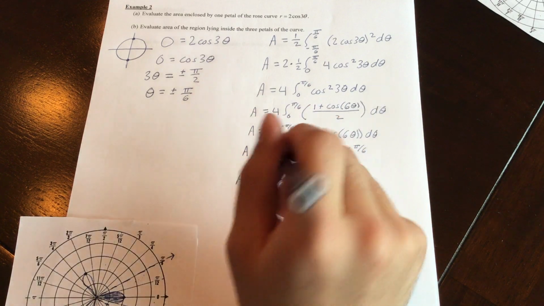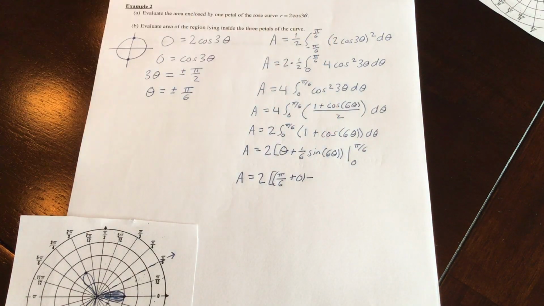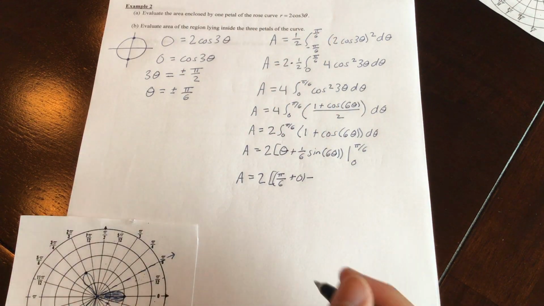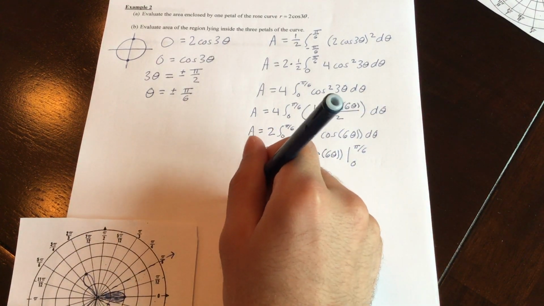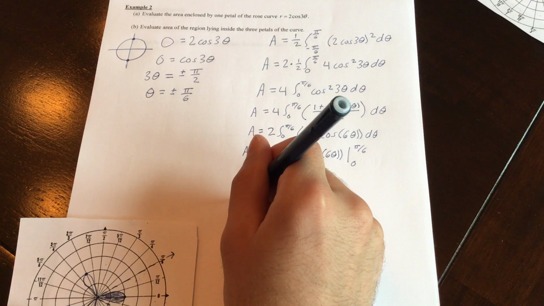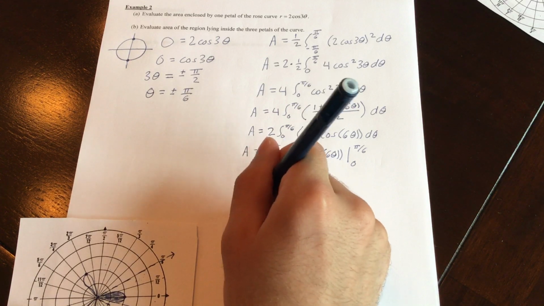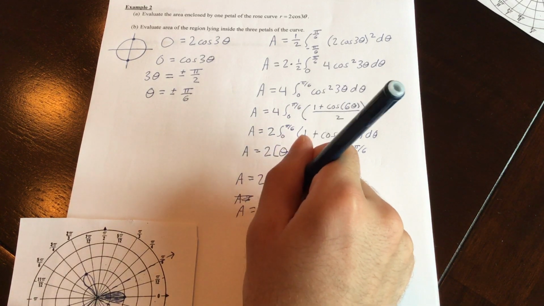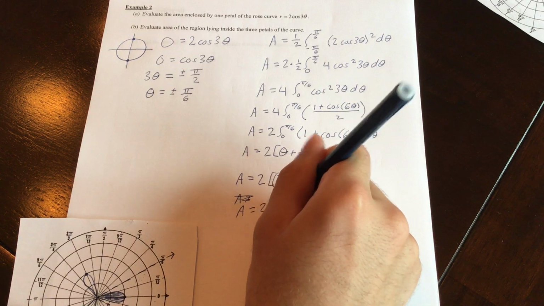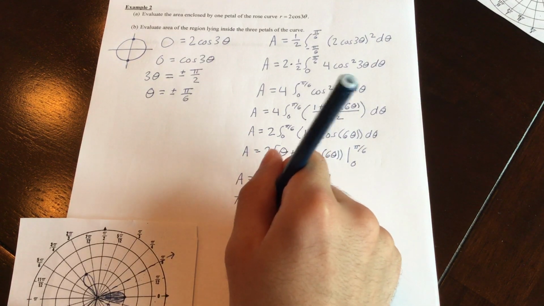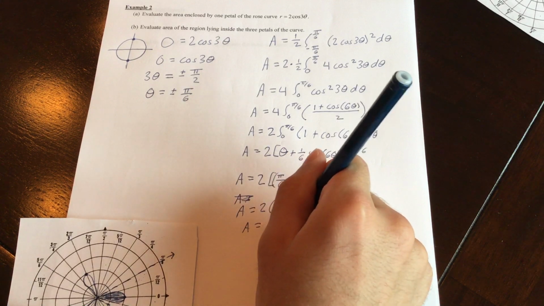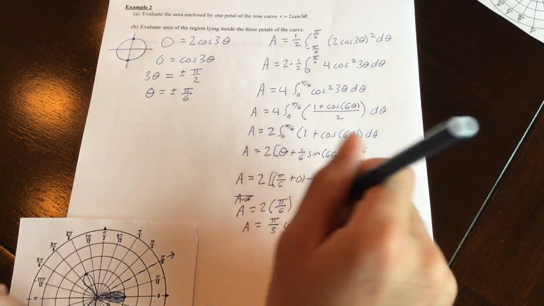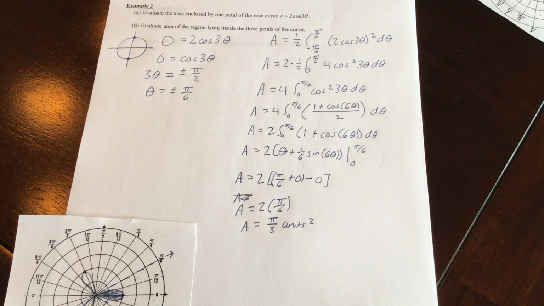Then plugging in 0 into this entire rule for your lower bound would give you a result of 0 for the whole shebang. So you're left with just 2 times pi over 6. And that gives us an area for that single petal of pi over 3 square units. All right, and that's it for part A.